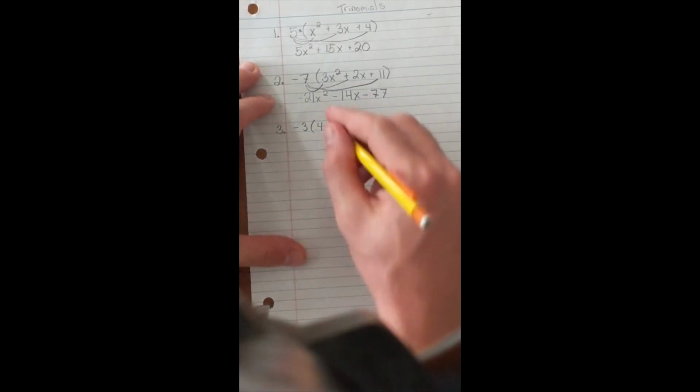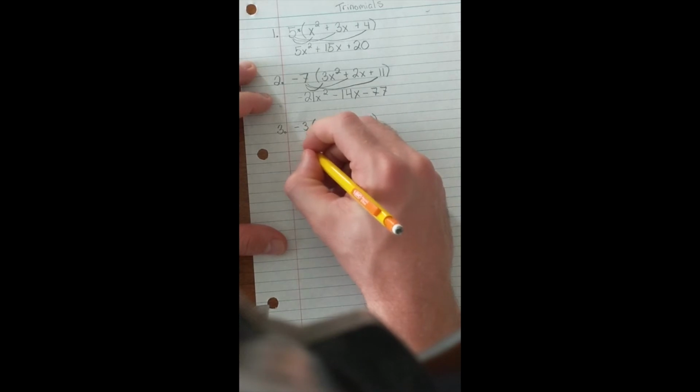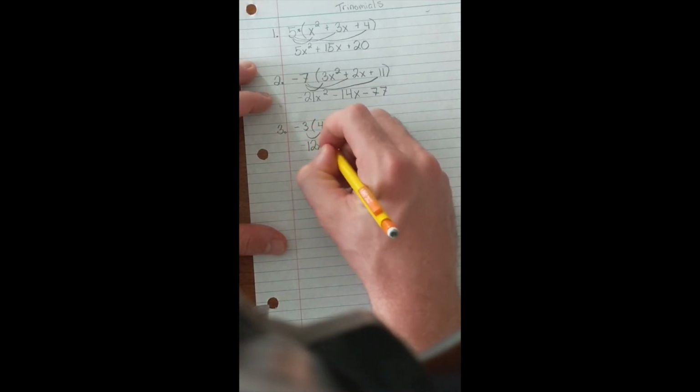All right, if we look at number 3, again, we have a constant term times the trinomial, but this time again, it's negative. So if we distribute that -3 into the trinomial, we have -3 times 4x squared, which would give us -12x squared.